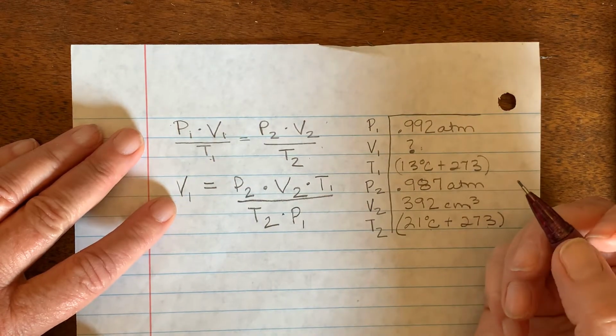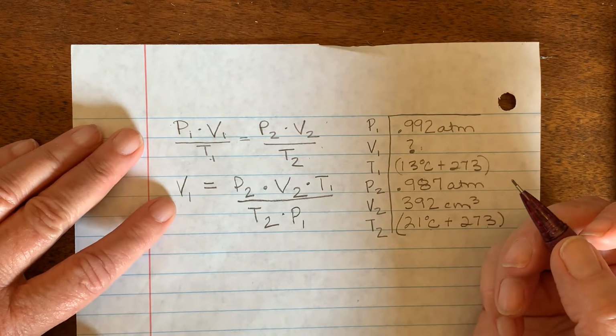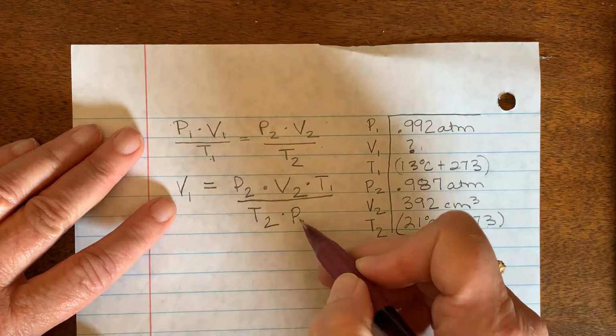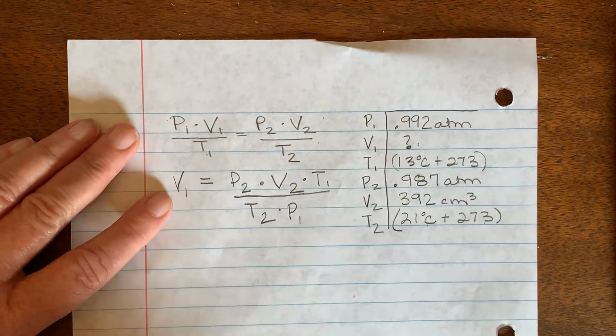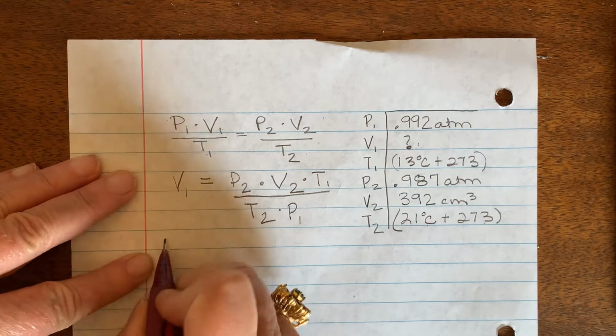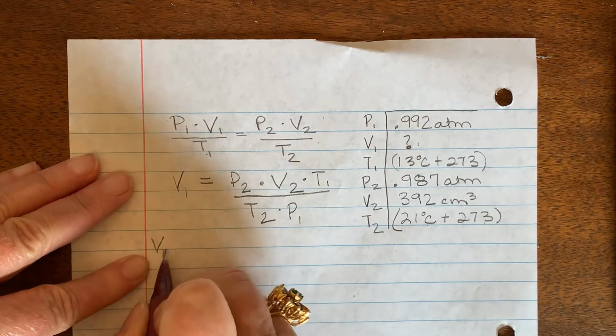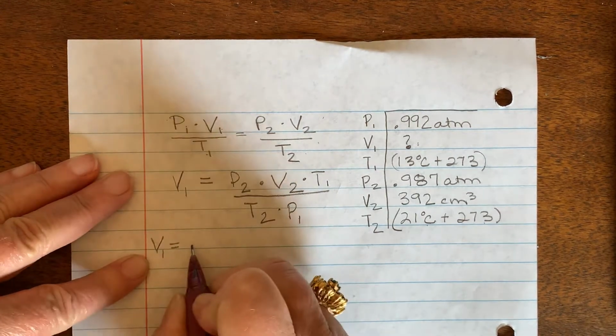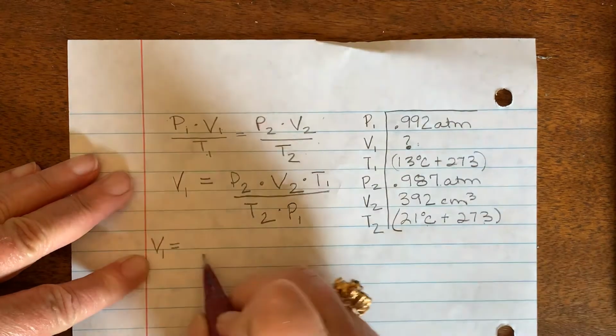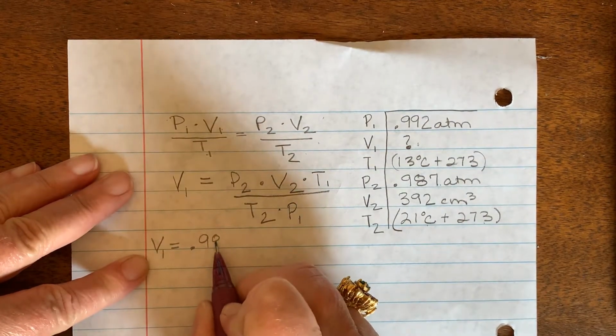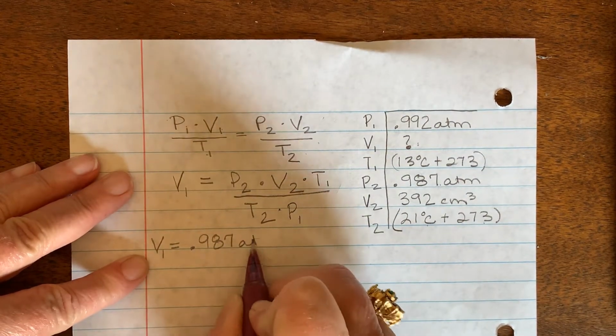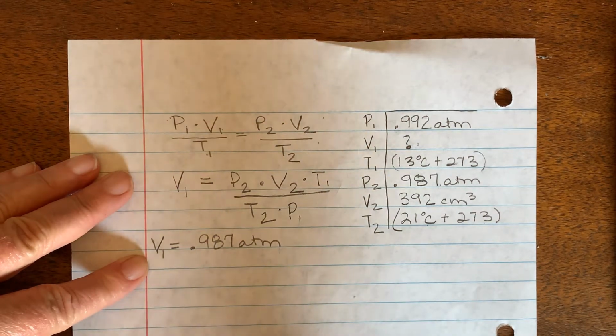So there we go. Now we have a rearranged equation and I can plug these numbers in and solve. So what will I do? I'll go ahead and give myself a V1 is equal to P2. P2's right here, 0.987 atmospheres.